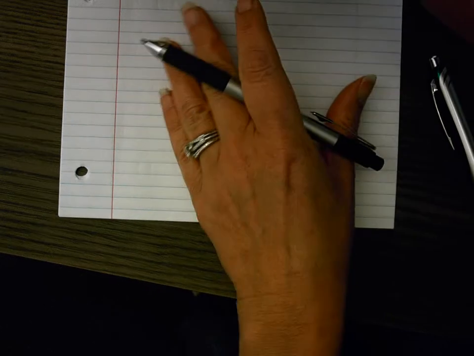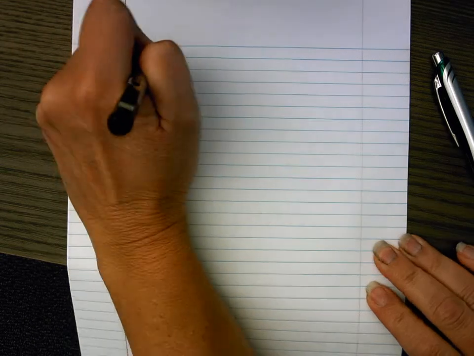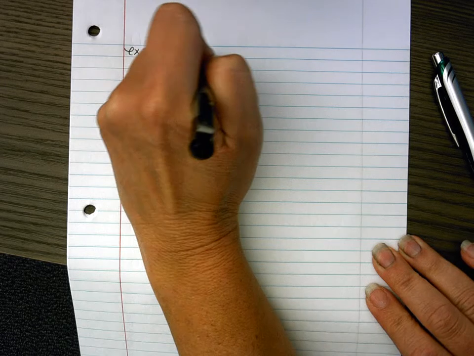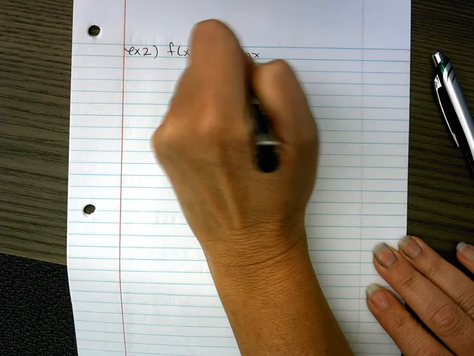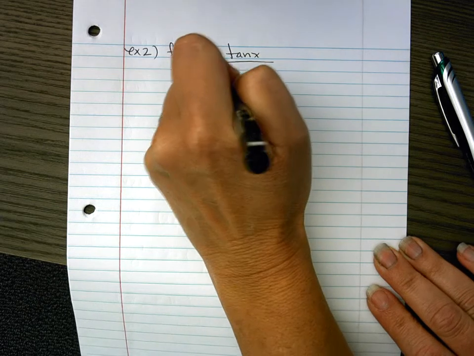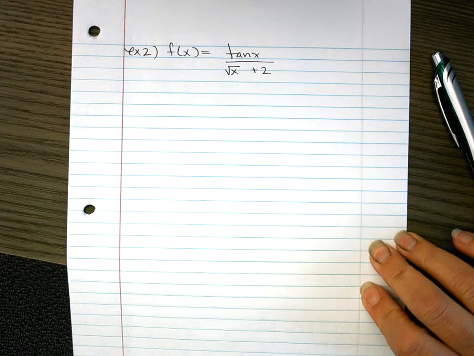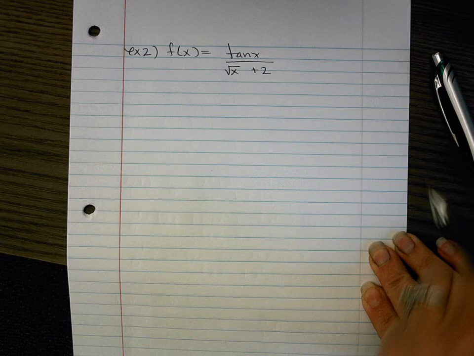So for this one here, I'm going to do another quotient rule, but I'm going to throw in a trig one for kicks and giggles. So here is our second example. We have tangent of x over the square root of x and then plus 2. So that x plus 2 is not both under the square root, the plus 2 is outside.